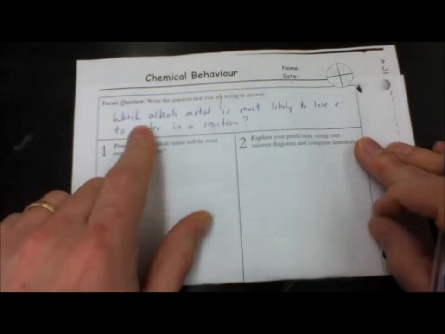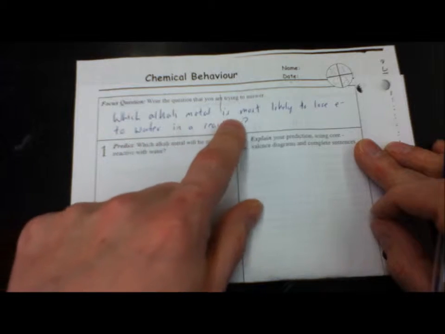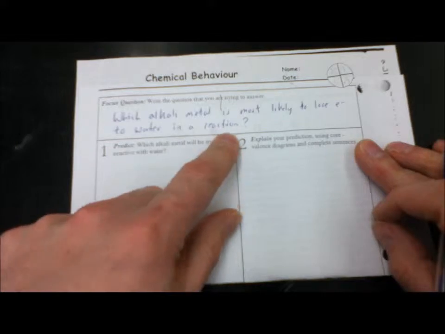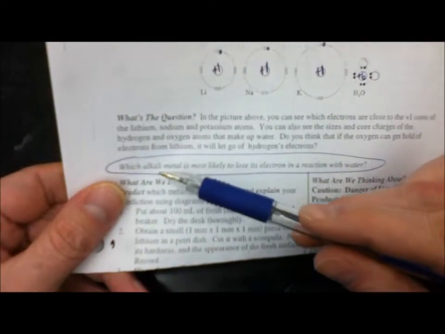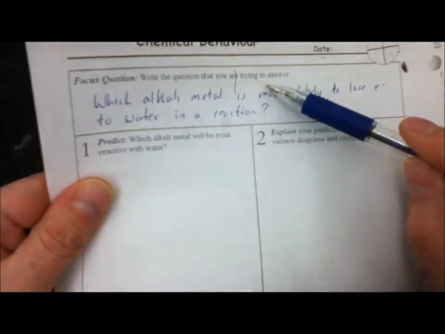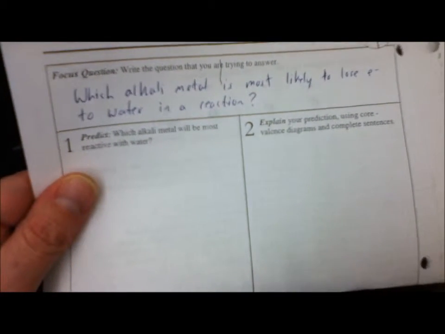Okay, and what we want to do is write this question down. Which alkali metal is most likely to lose electrons to water in a chemical reaction? Now I got that on the front side of my sheet, in fact, right here. So this question right here, essentially what you're doing is rewriting it on the opposite side of our sheet, where it says focus question. Write the question that you're trying to answer. So rewrite that there, and you can probably pause the video right now to make sure that you're able to do that.